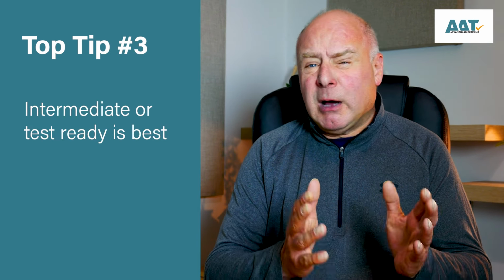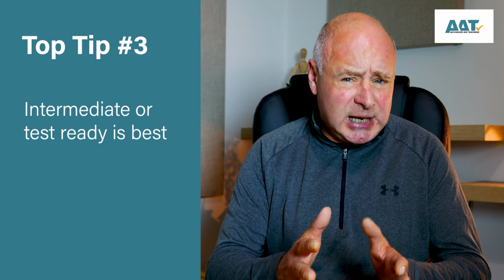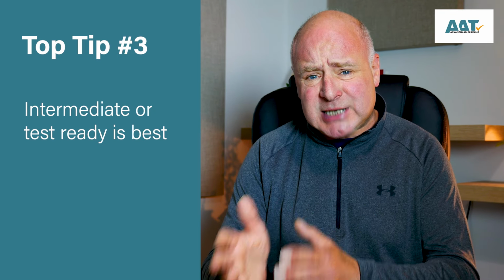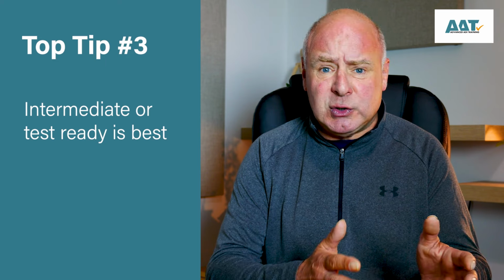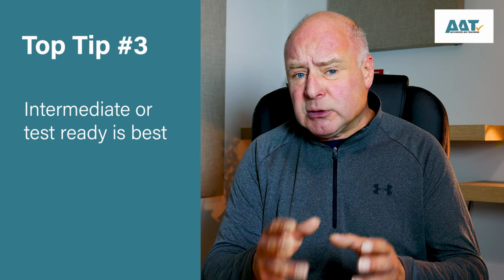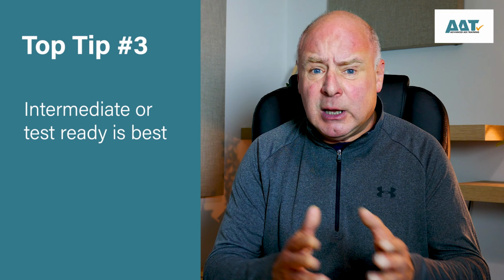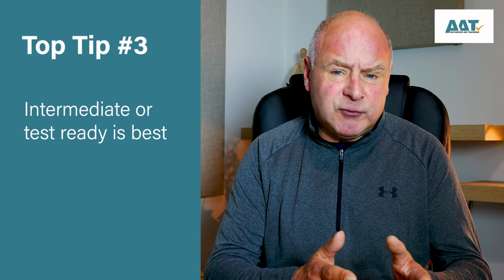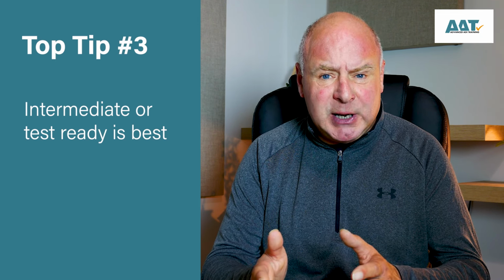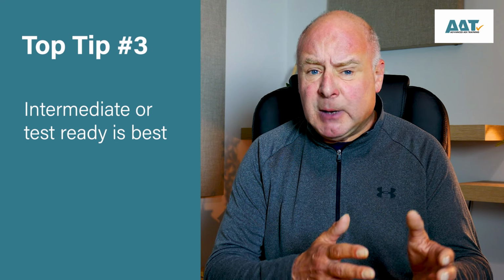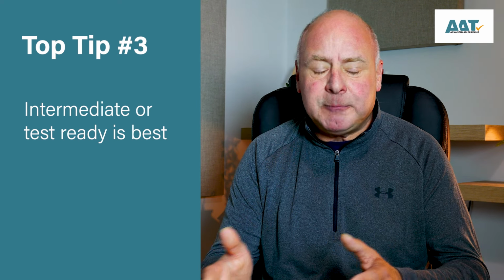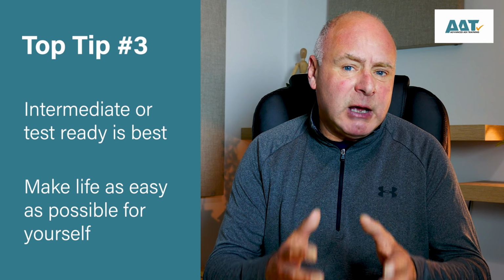Top tip 3. I would suggest using a student who is either at intermediate level or test standard. You can choose to use a novice student, that's fine, as long as you don't need to be constantly pulling over to take control of the car to avoid safety critical situations. So you should be able to drive for the majority of the time with just general support from you. But again, you're going to be making life a lot easier for yourself if you're using somebody that is of a much higher ability.